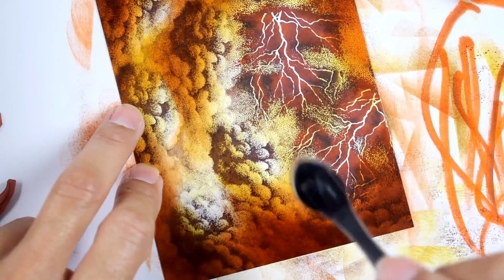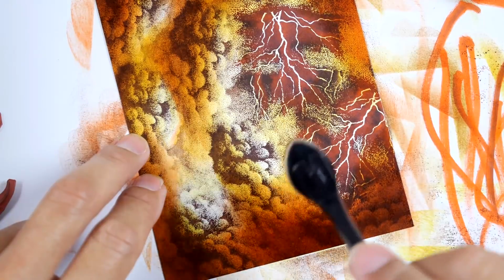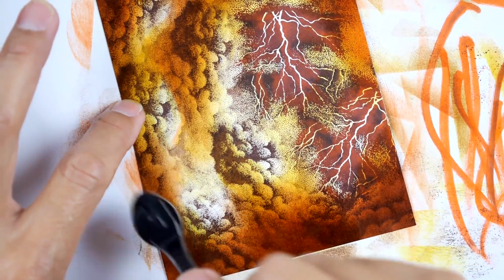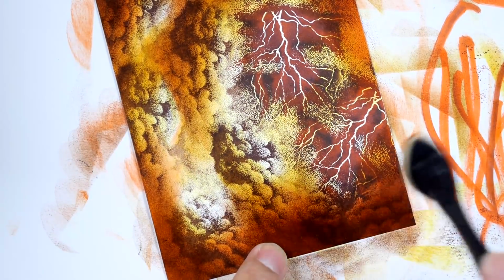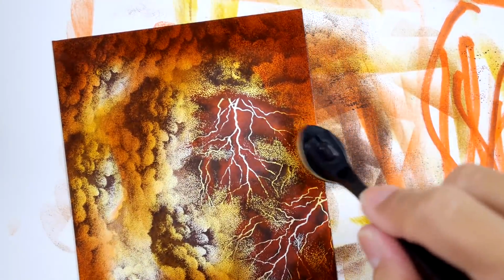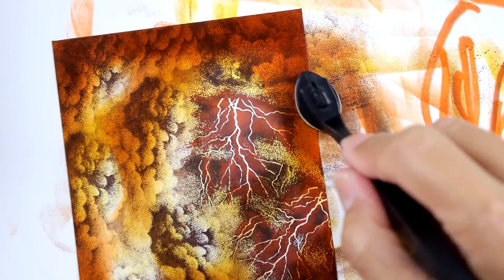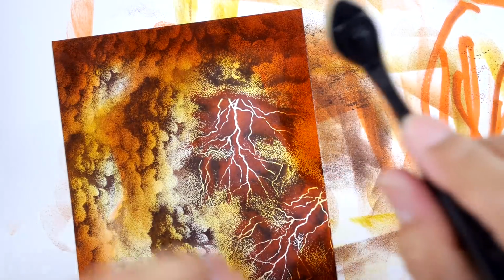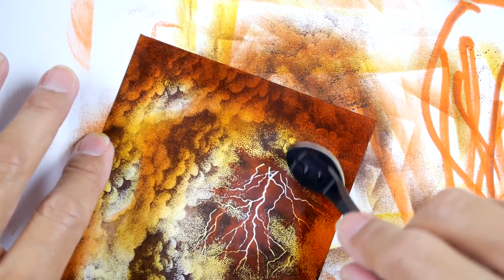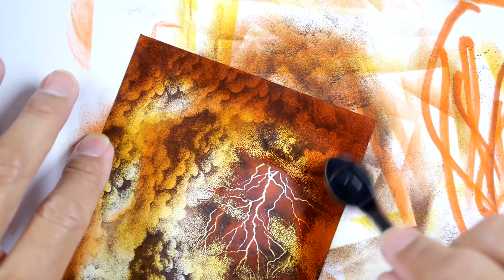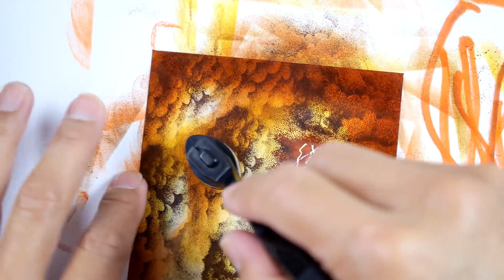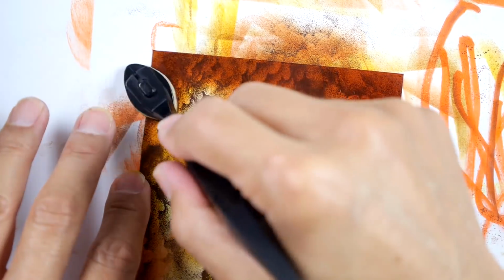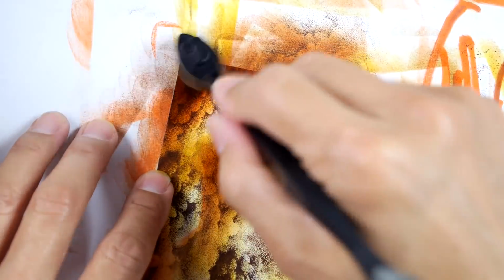Now, one of the things I haven't done yet is stamp my imagery. This is supposed to be silhouettes, so that means things that are just dark and black. Well, it doesn't have to be black, but typically it's dark, because things are usually backlit in silhouettes, right?